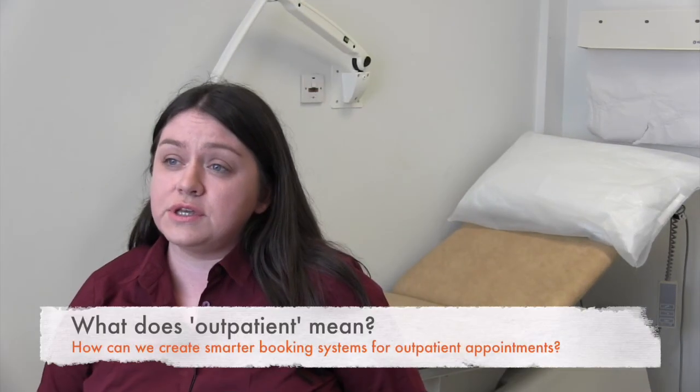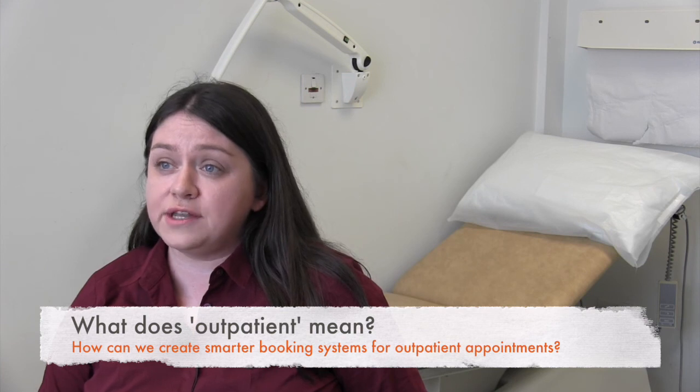When the patient does attend clinic, and they may not attend clinic, but the clinic won't know that until they fail to attend on the day, but when they do attend clinic, they may well be rescheduled for an appointment, and that appointment is often given to them on the day because the medical staff are predicting the patient's need for follow-up. An outpatient is a patient who would attend a clinic appointment rather than being admitted to hospital.